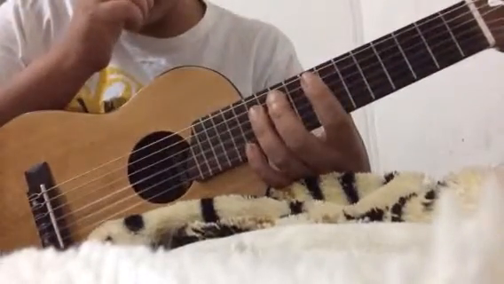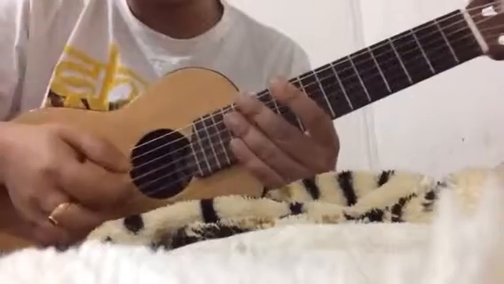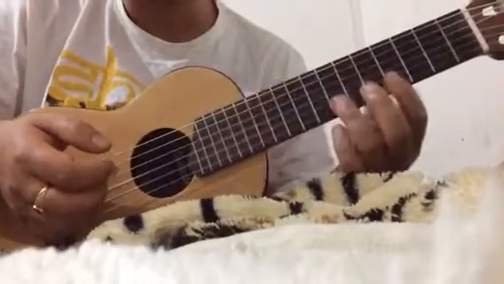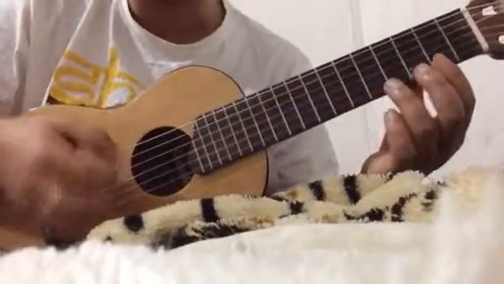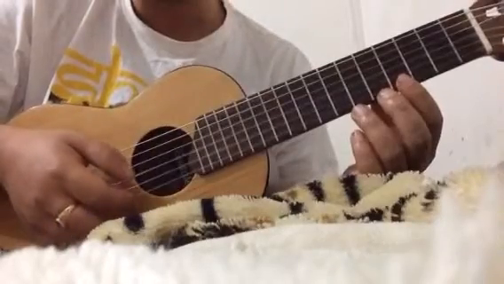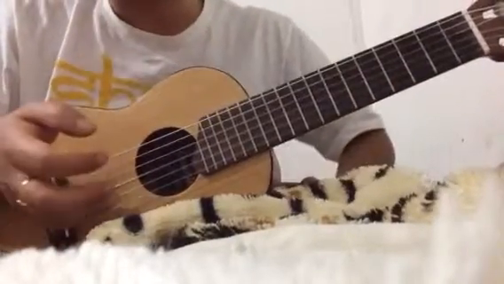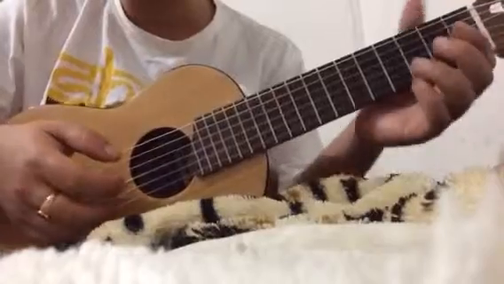First of all, understand that whenever you see a single line together, it indicates that you have to play them, you have to strum them together. So we'll come back to that a little later.